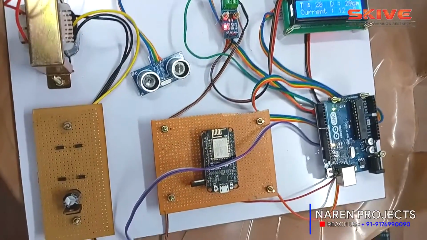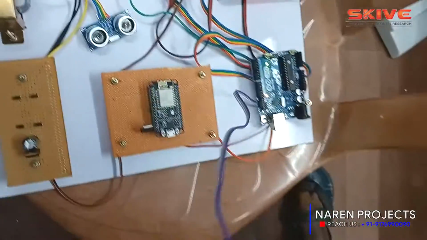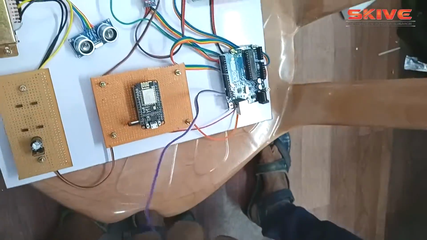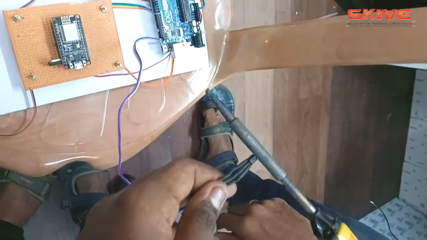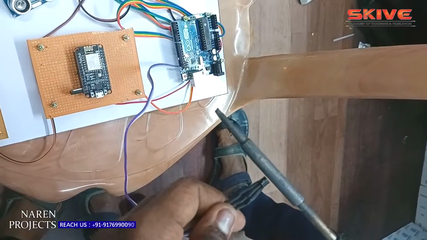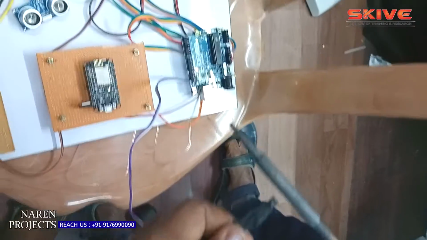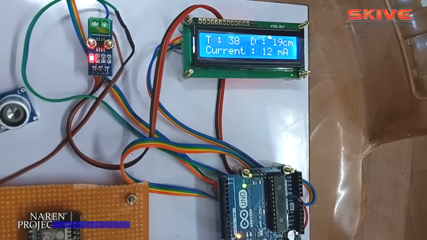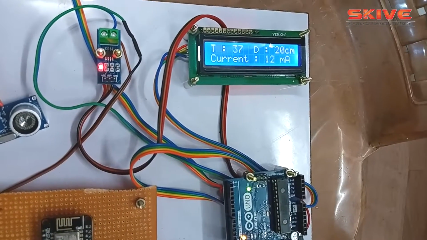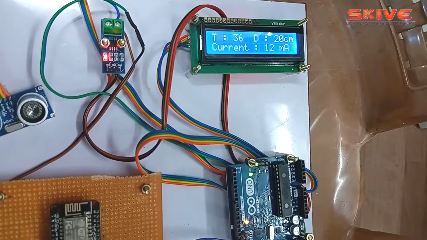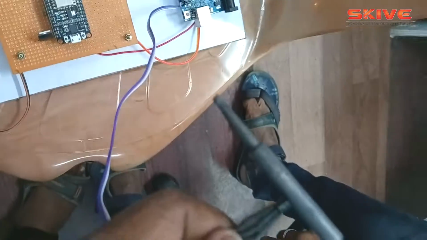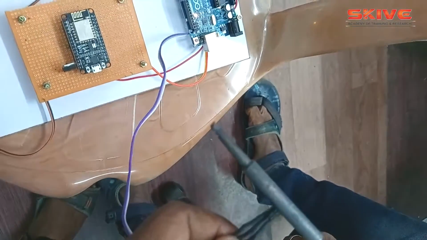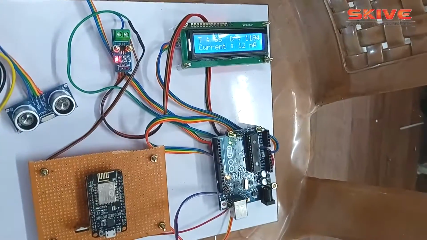That's all. We can see now I am increasing the temperature. I am using the soldering rod to increase the temperature, since I am just nearing it. So you can see the temperature is increasing. You can see 37, 38. This is the LM34 sensor which can measure up to 120 degrees Celsius.